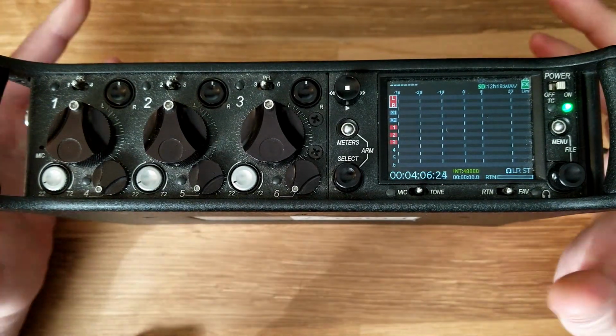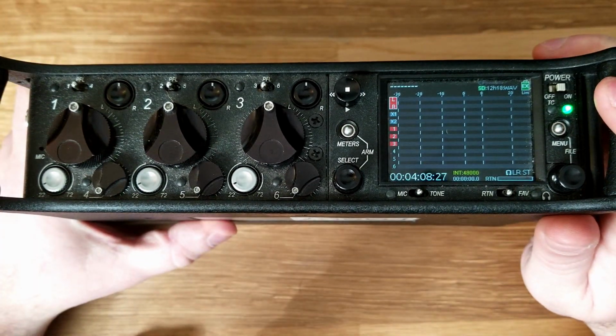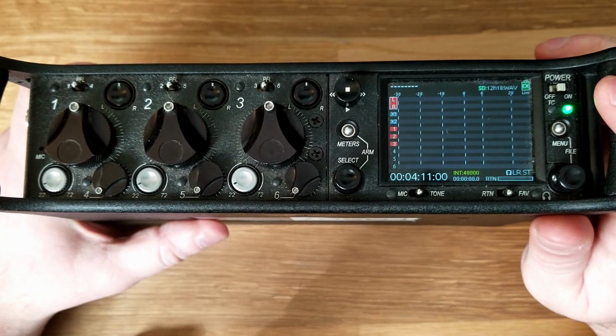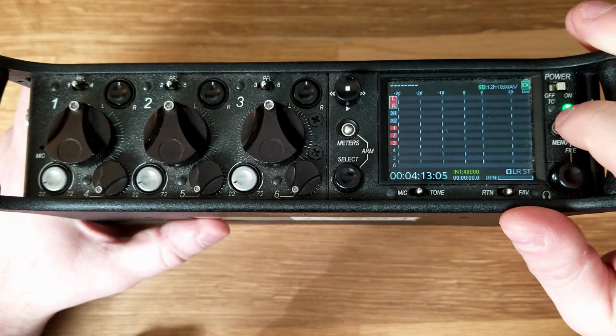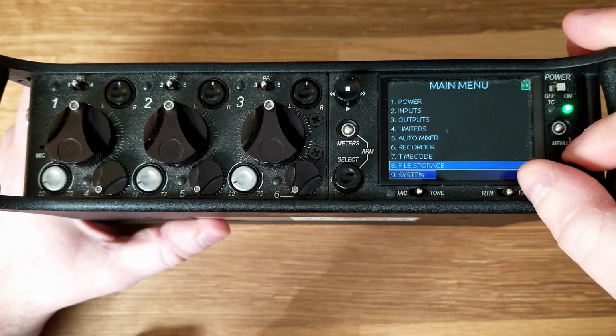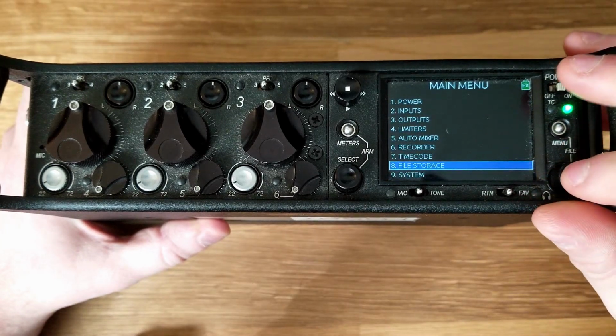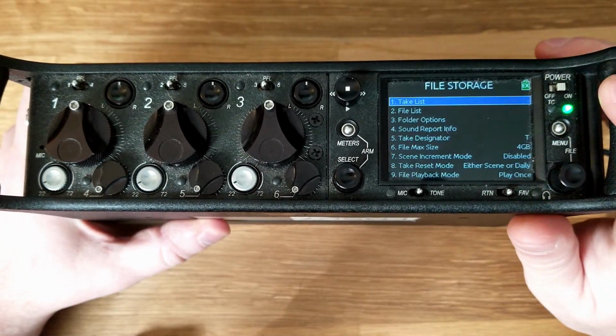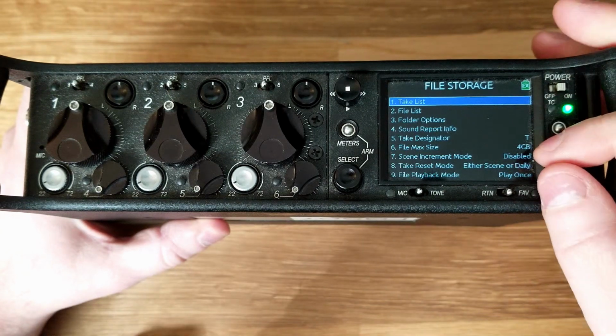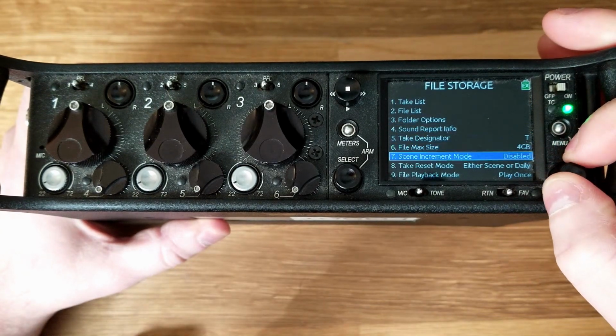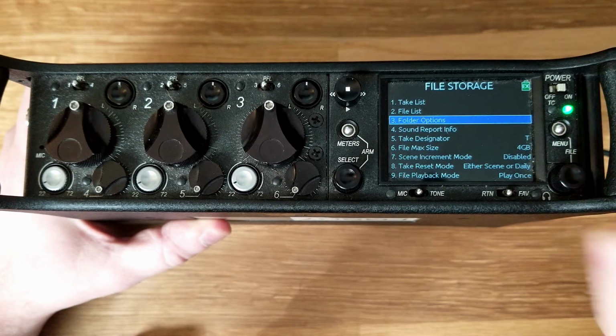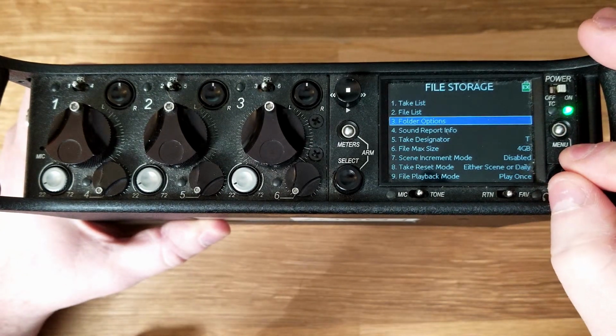From this point, you should probably name the folder that you're putting everything in. Organization is sort of key. Post-production will love you for it. So I'd come into here, press Menu, go to File Storage, and take a look at folder options.